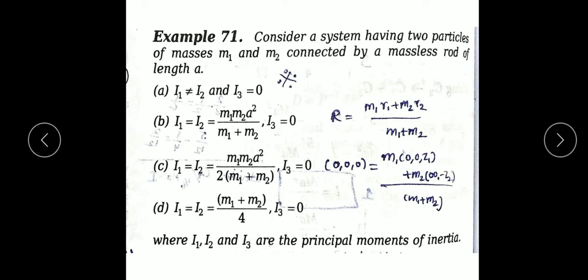So here is the problem. Consider a system having two particles of masses m1 and m2 connected by a massless rod of length a. We need to consider a system with two particles, the masses of those two particles are m1 and m2, and both of those masses are connected by a massless rod of length a.